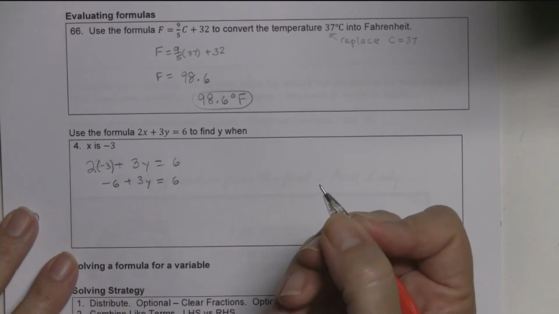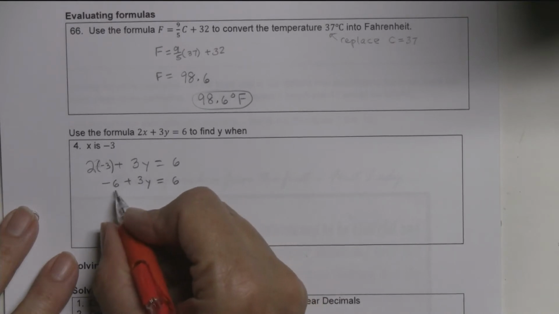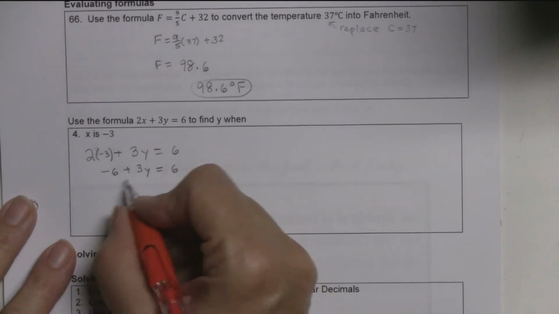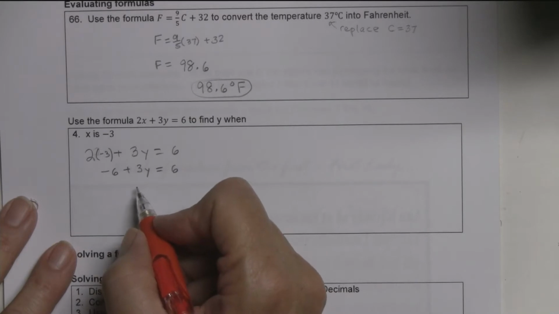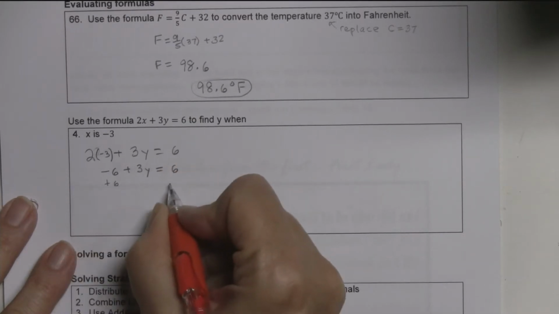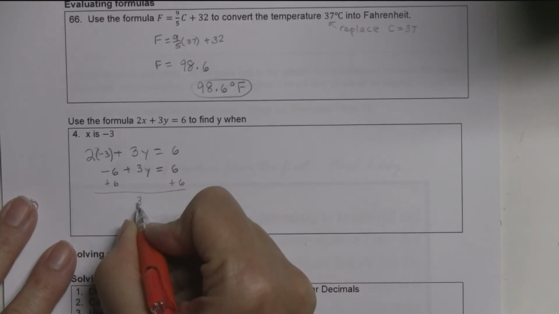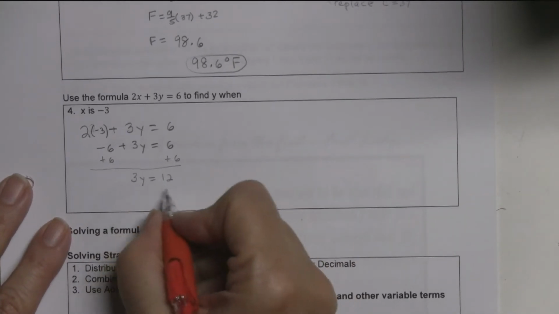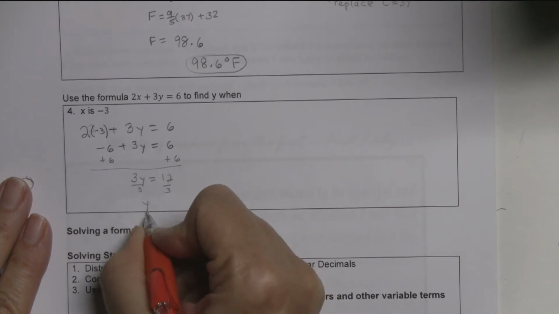They've asked us to solve for y, so I'm going to leave y all by itself. So I'm going to have to get y on one side. There's no like terms to combine or distributive property. I already did the multiplication. So I'm thinking about adding 6 to both sides, just solving for y normally. So I get 3y equals 12, 6 plus 6 is 12. And then dividing by 3, now we'll know what y is. y is equal to 4.